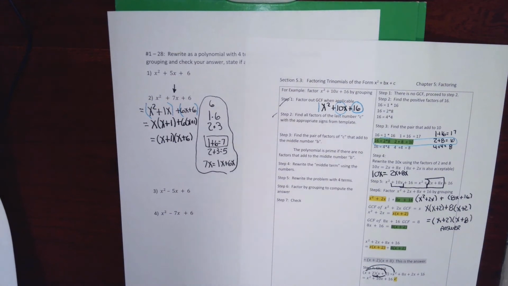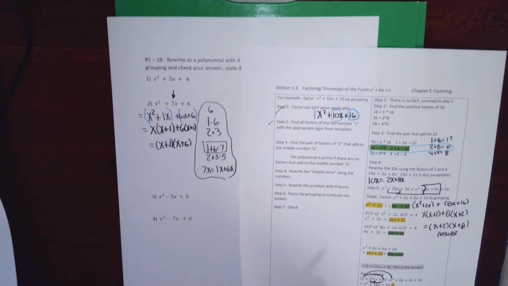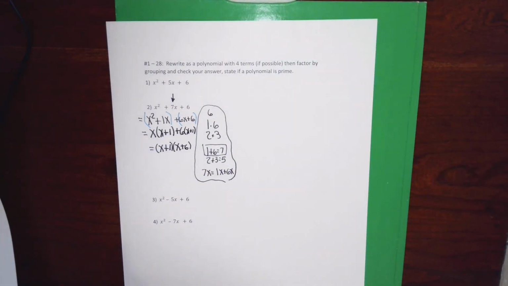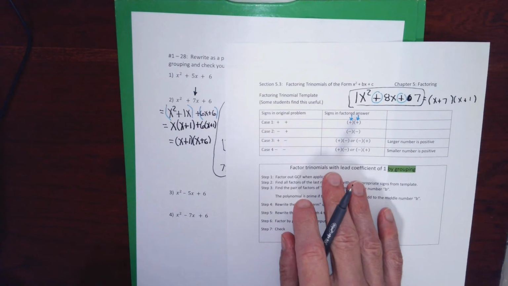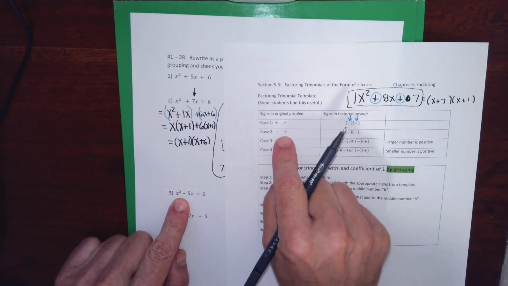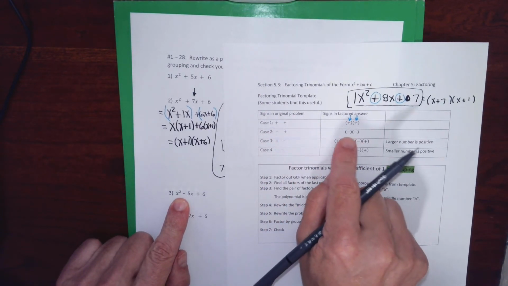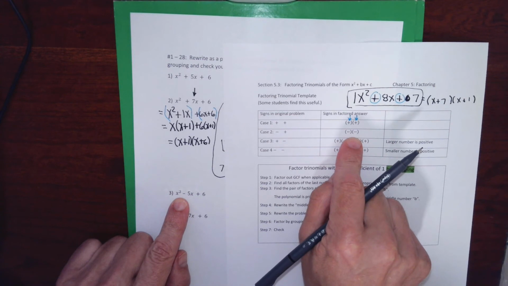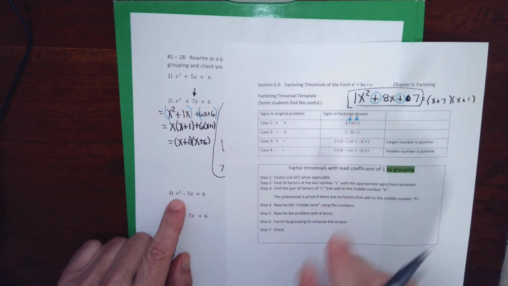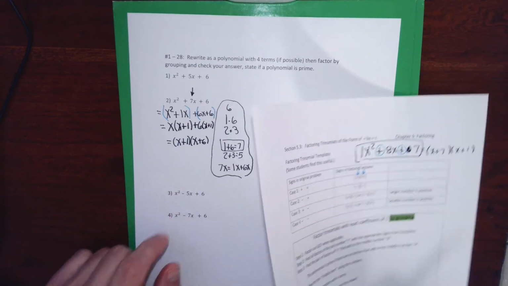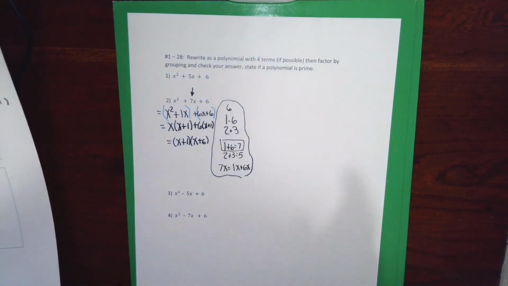I won't check this, I'll check the next one though. I'm done with problem 2, and now I'm going to move on and do problem 3 with you. In problem 3, the signs in the original problem are minus first and plus second. When I go to write down the factors, I need double negative factors. So this is where my template's going to come in. There's no common factor in any of these, so I'm not going to worry about the common factor.